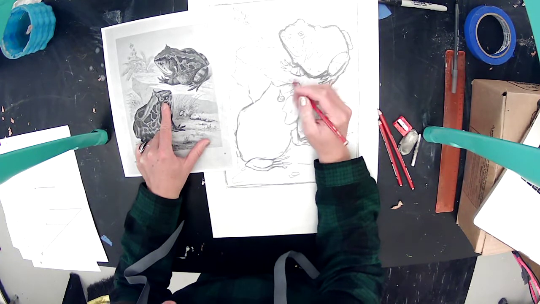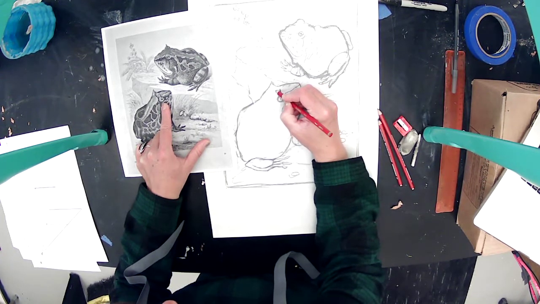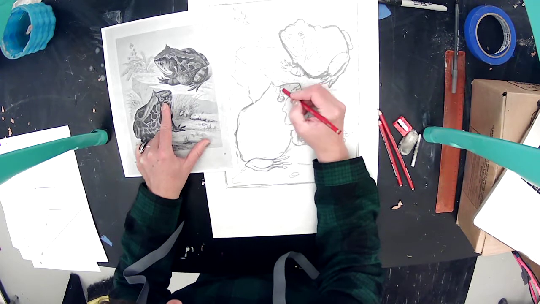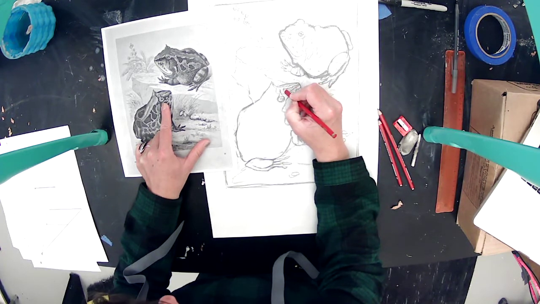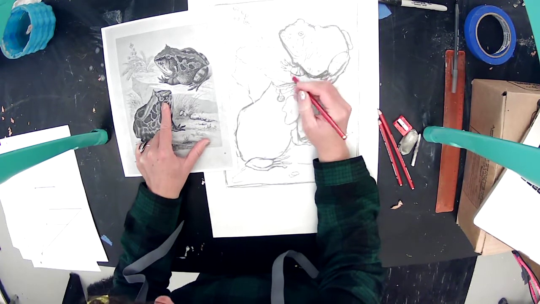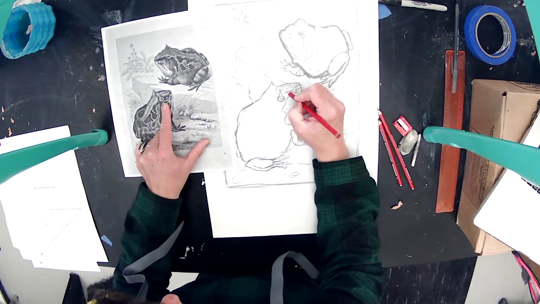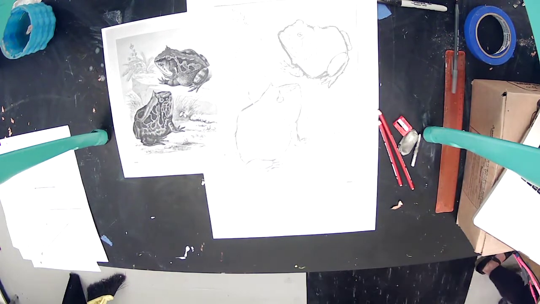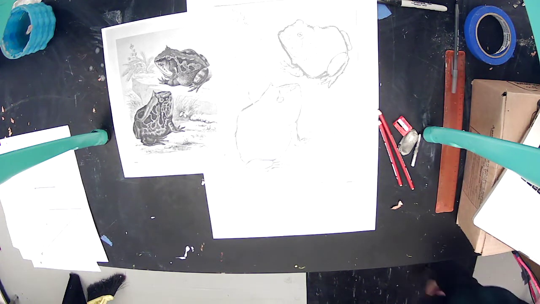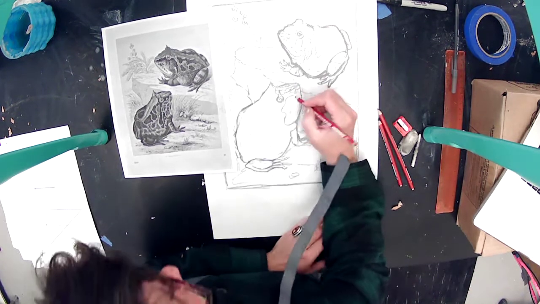Okay, so this is a good way to practice hand-eye coordination, and it also will help you just become more accurate at your drawing. You're trying to draw something from real life. And this is something you'll practice if you stick with visual arts. You will practice that your entire career as a visual artist. How to draw what you see.